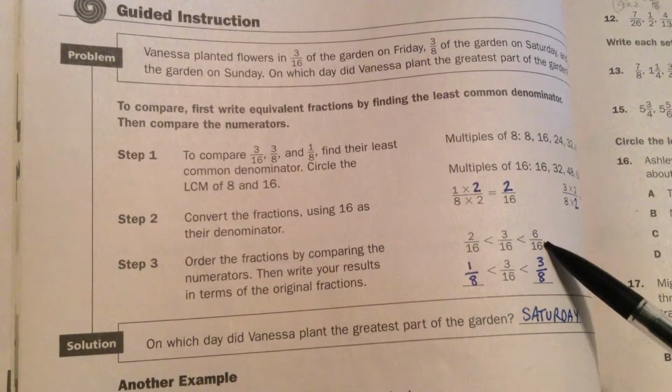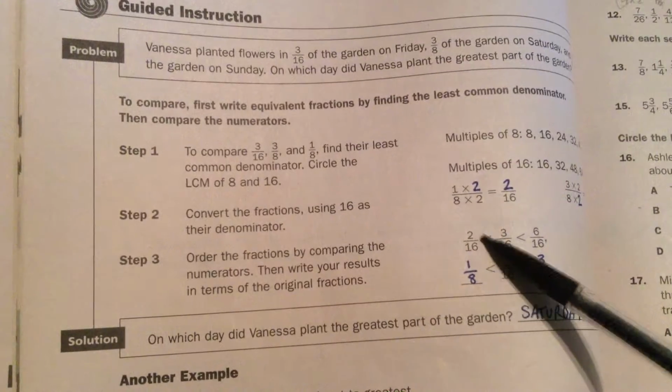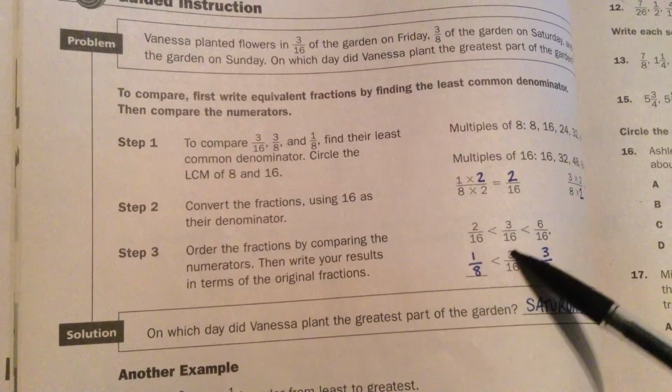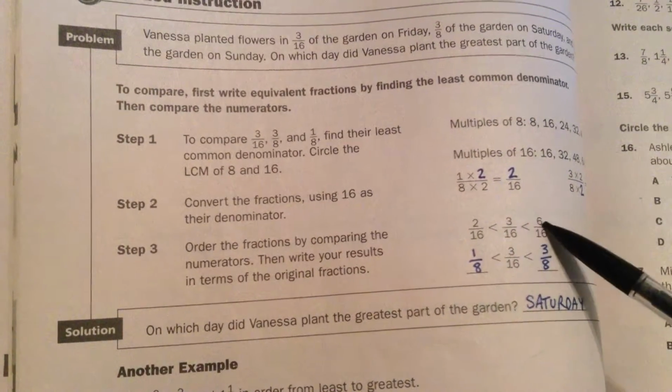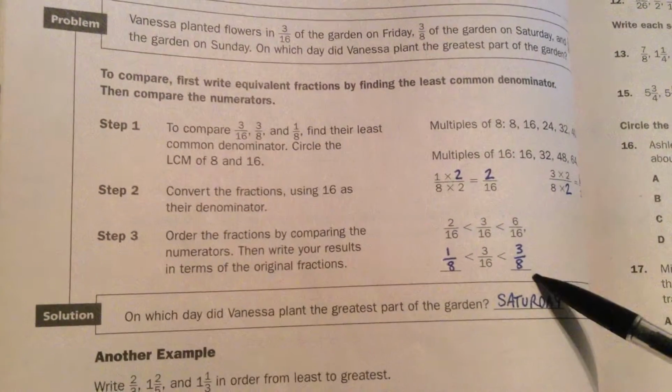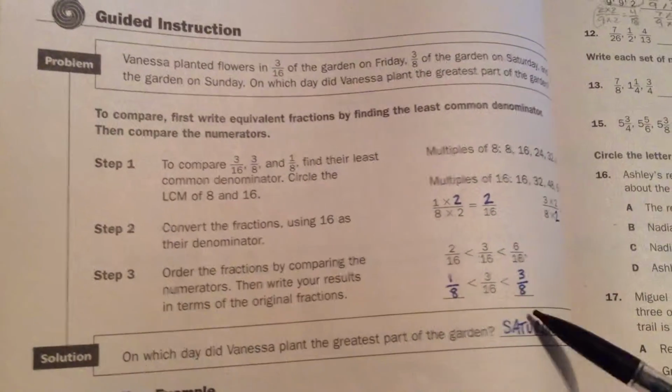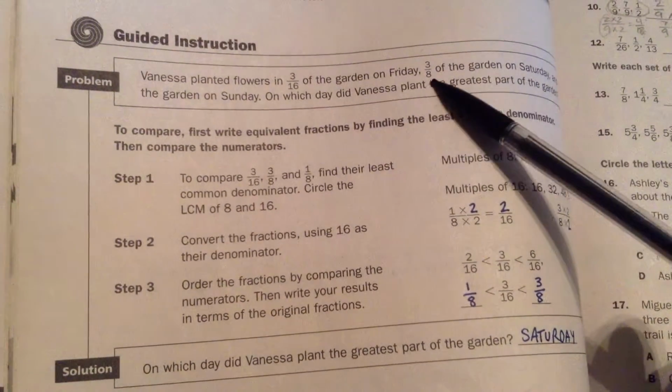largest is 6/16. And then when we replace them back to the normal fractions, 2/16 is actually 1/8. Then 3/16 comes next, and then 6/16 is actually 3/8. So on which day did Vanessa plant the greatest part of the garden? And that would be Saturday, because Saturday she planted 3/8 of the garden.